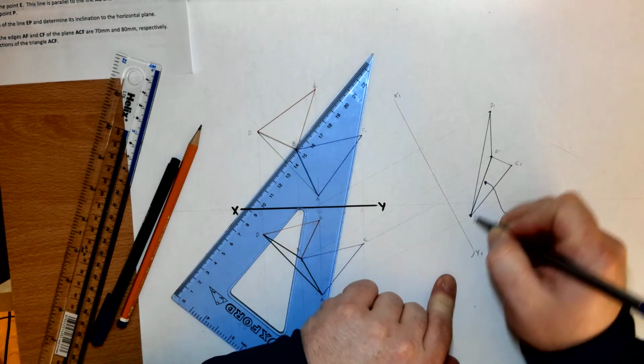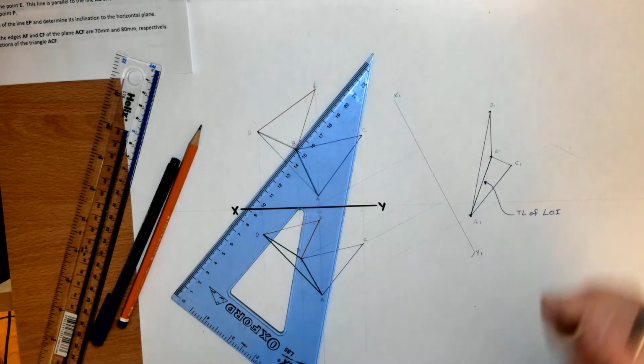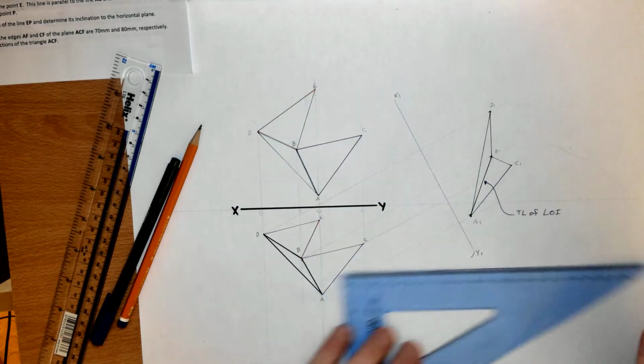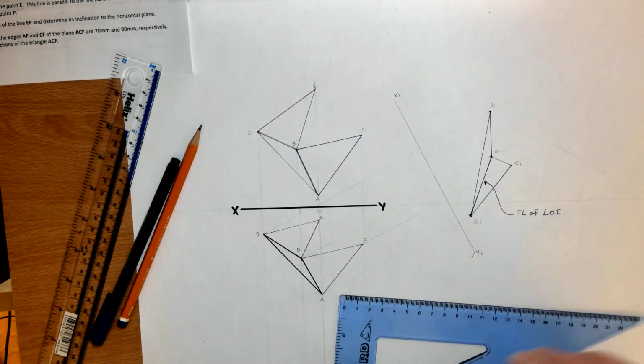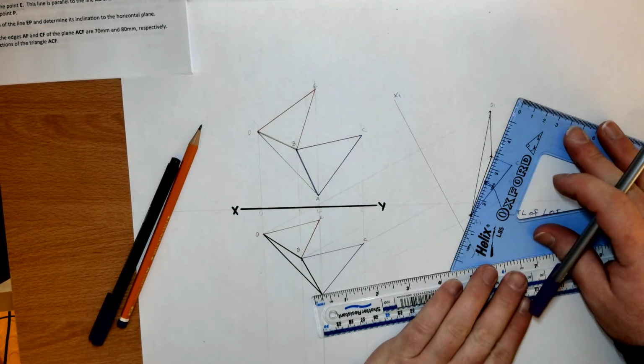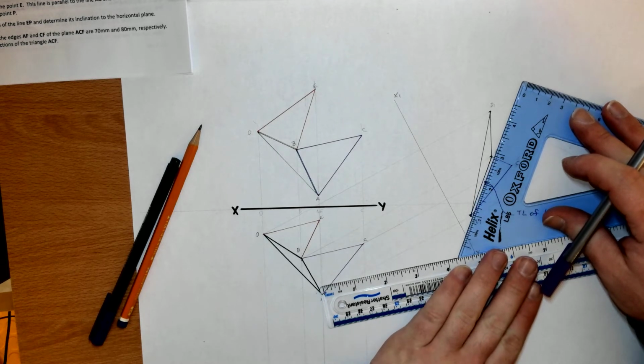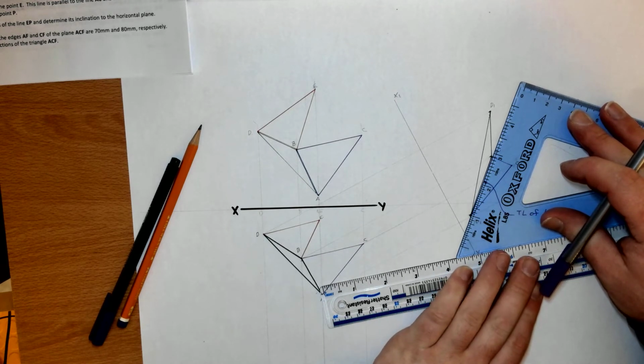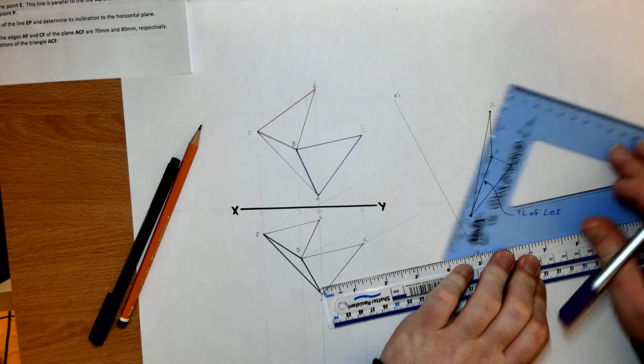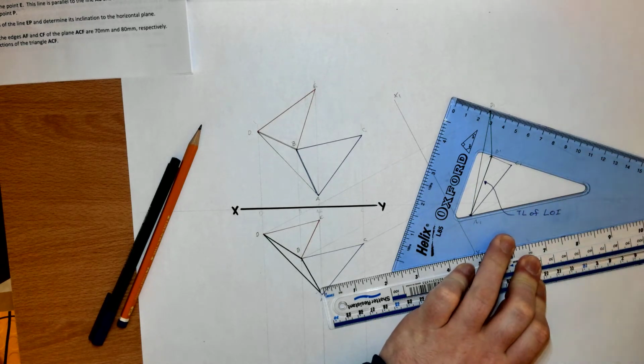Now what we're going to do is project up along this, and we're going to create what's called an X2, Y2. I'm going to create my X2, Y2 so that it's perpendicular to the line of intersection, just like this.